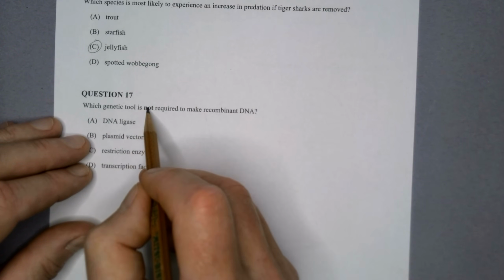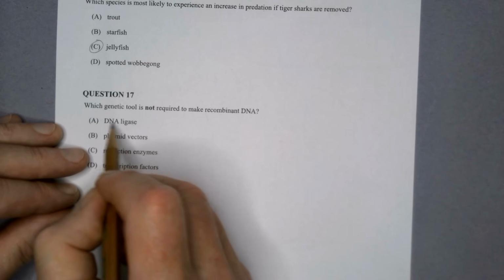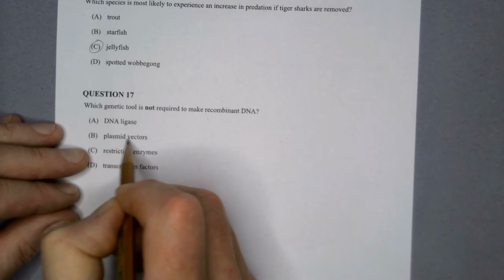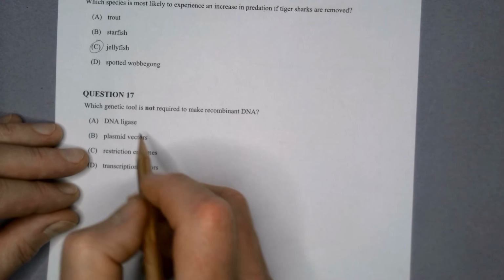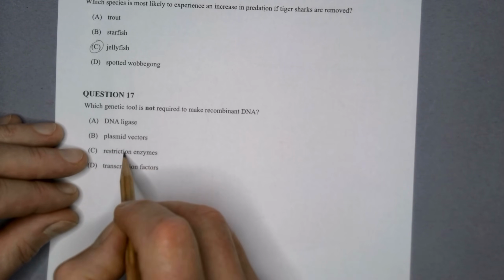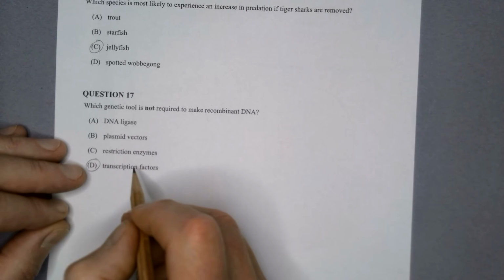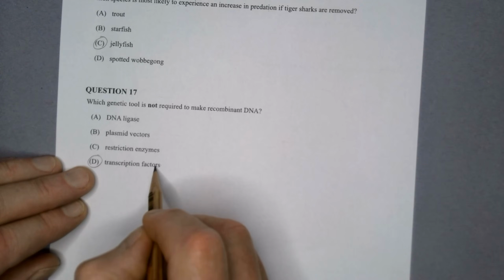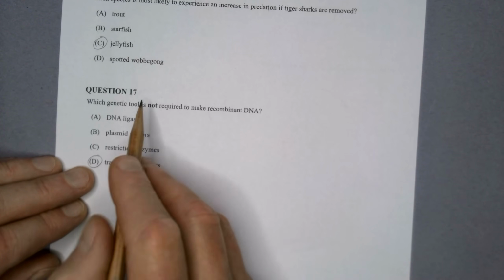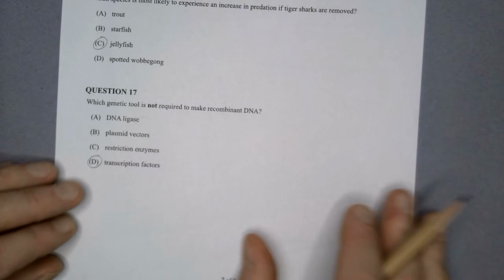Okay, which genetic tool is not required to make recombinant DNA? So we need to ligate the DNA into the plasmid vector using DNA ligase. That's the plasmid vector. Take your DNA, put it into the vector using DNA ligase. Restriction enzymes, yes. Transcription factors not needed. They're a nuclear protein, can interact with the nucleus and cause gene transcription. So they're not needed. So question 17 is D. These three are required to make recombinant DNA.